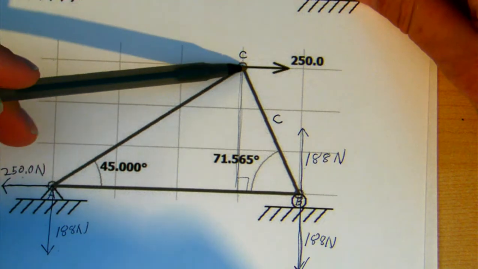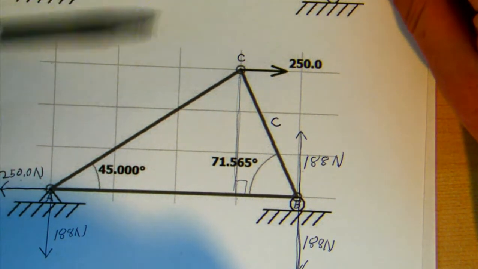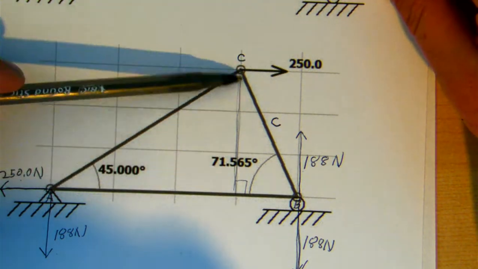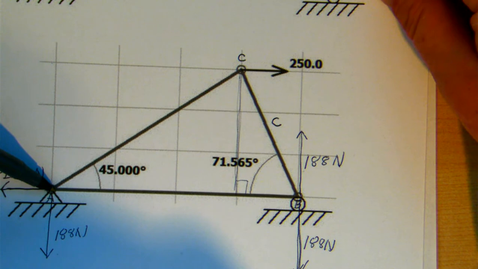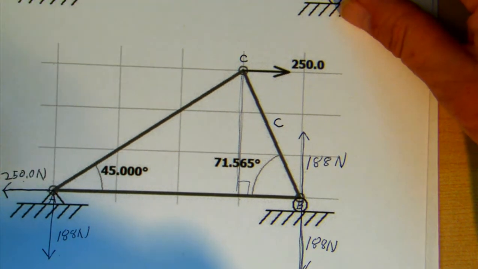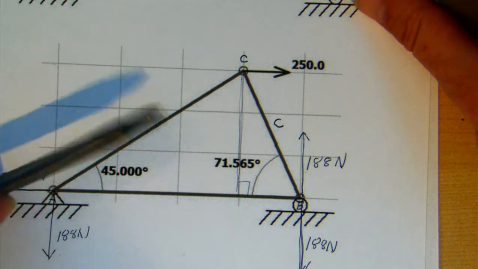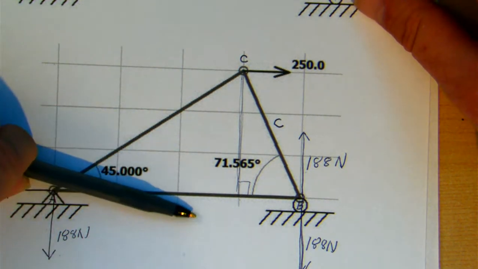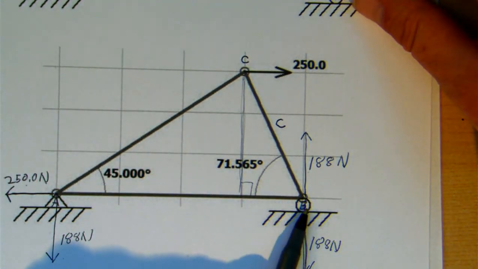Yikes. An applied force of 250 newtons horizontally to the right at an altitude of 3 meters above the ground on this truss means there's a reaction force of 250 newtons to the left. For the moments to compensate, 750 newton meters clockwise is compensated by 750 newton meters clockwise through B.